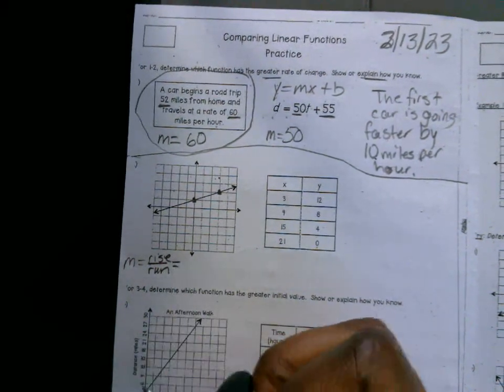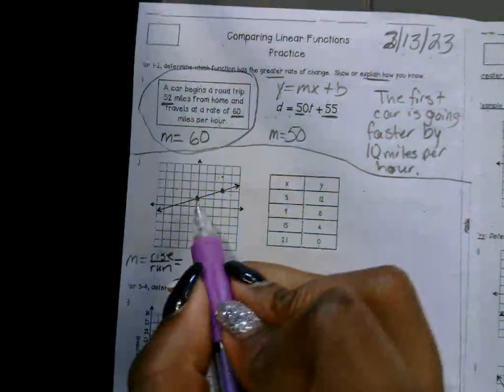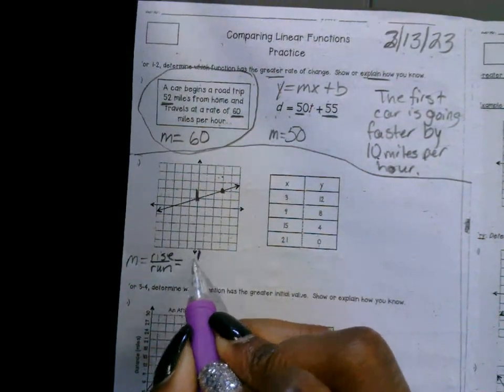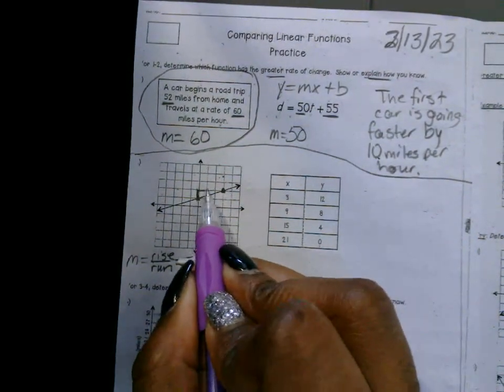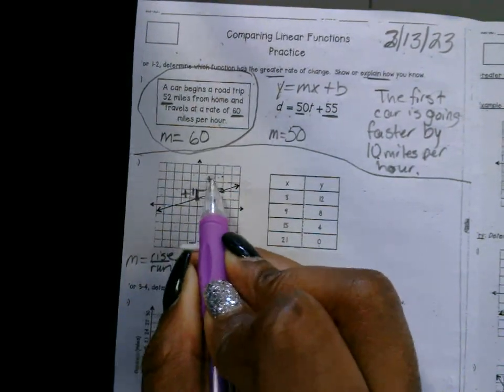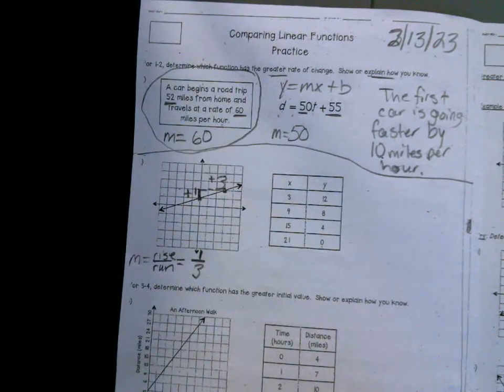All right, rise over run. So we're going to go up and over, okay? From this point to this point, we go up how many? Up 1. Very good, babe. Over 3. Over 1, 2, 3. Good job. So positive 1 and positive 3. So it's 1/3 for the slope of the graph.